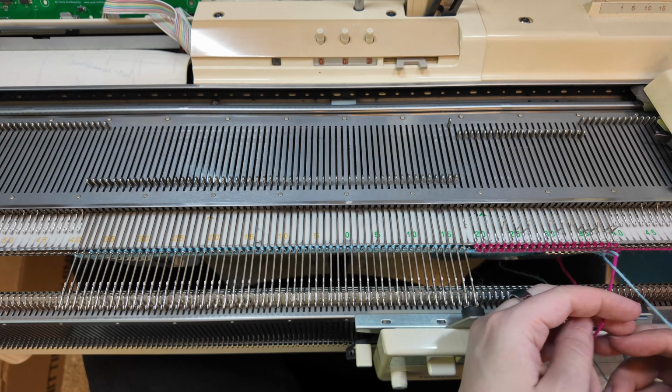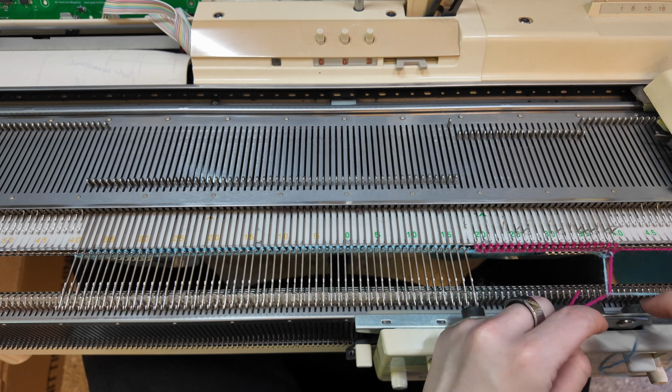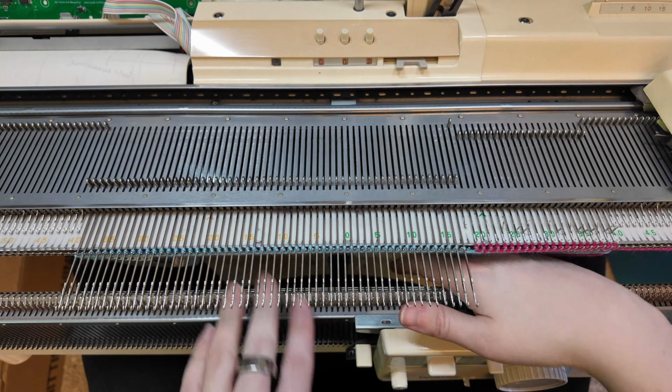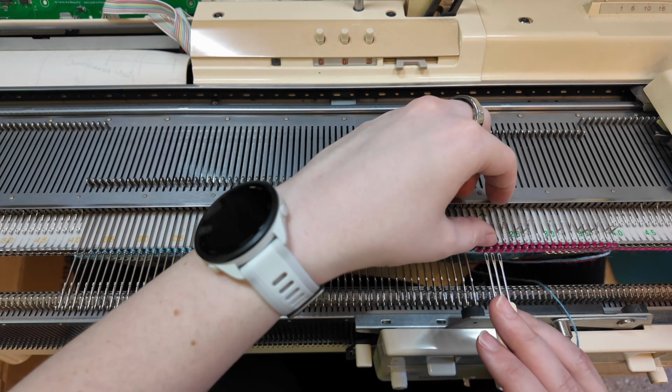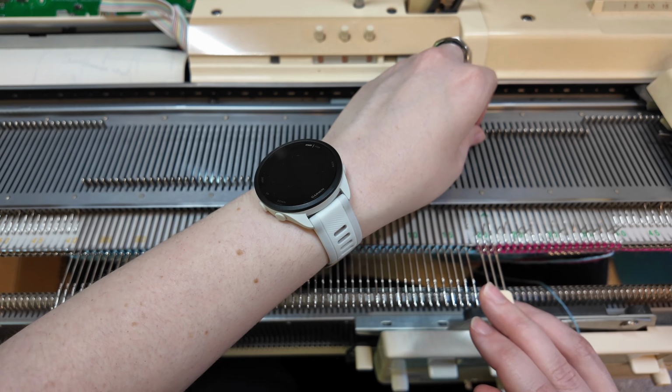Let me tie these off. And then I'm going to decrease on both sides.